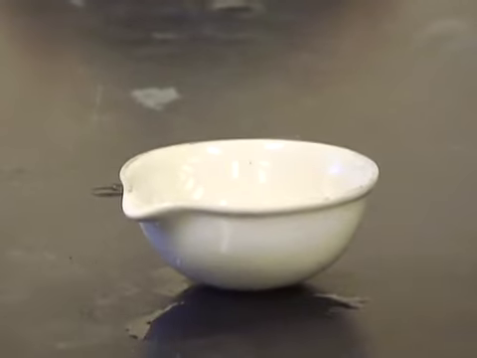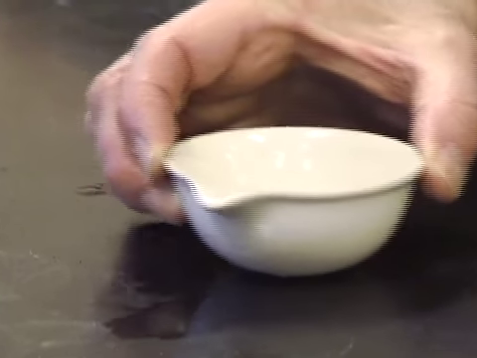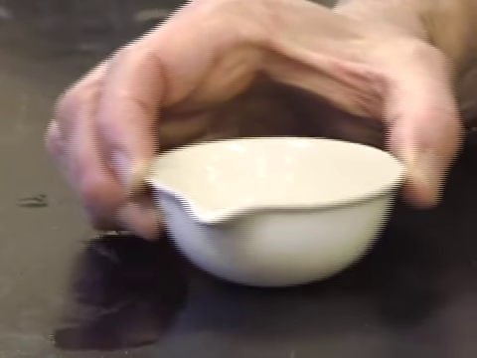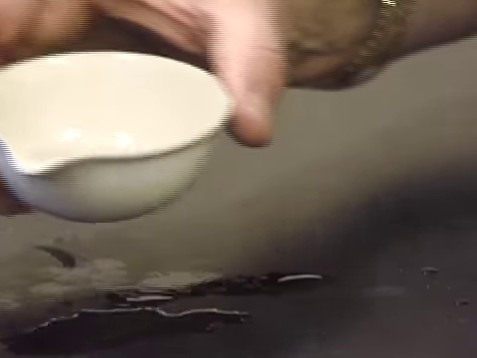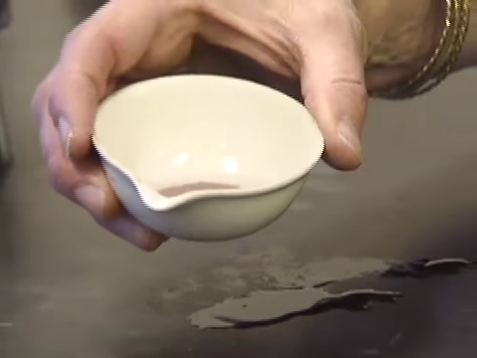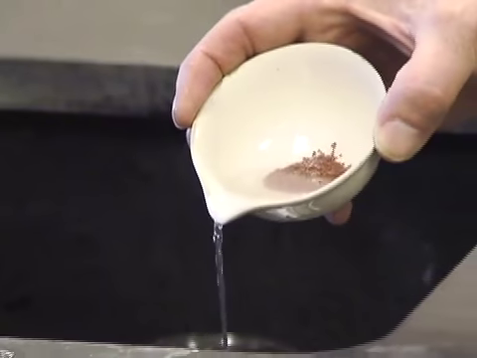And my particles are very, very light, and I'm going to stir it around a bit. And there's my solution. And now I'm going to decant that acetone off.